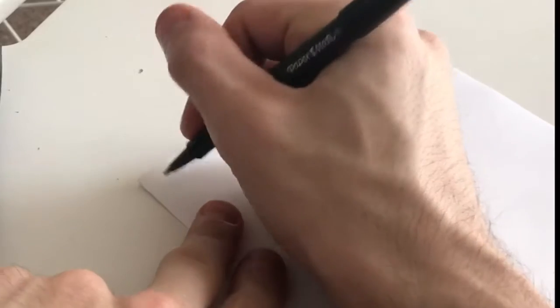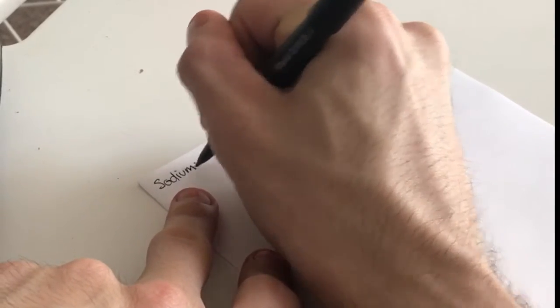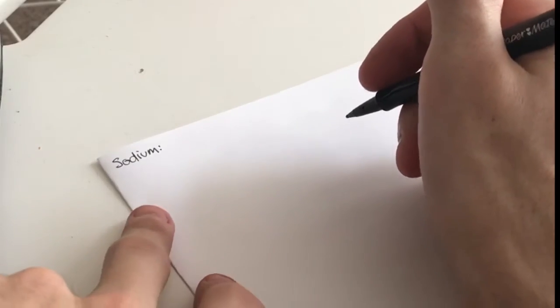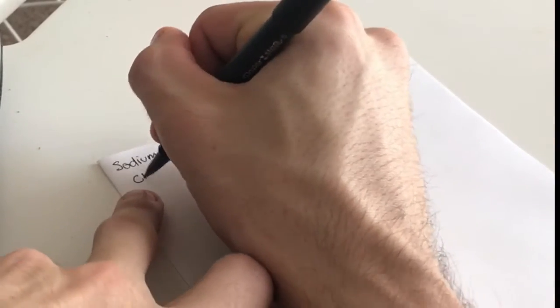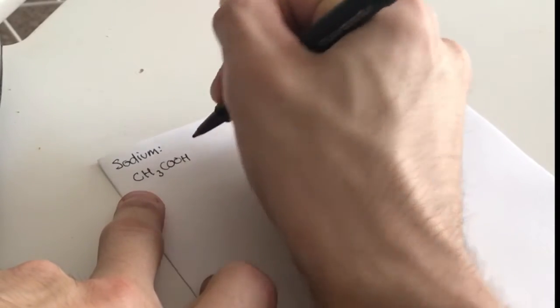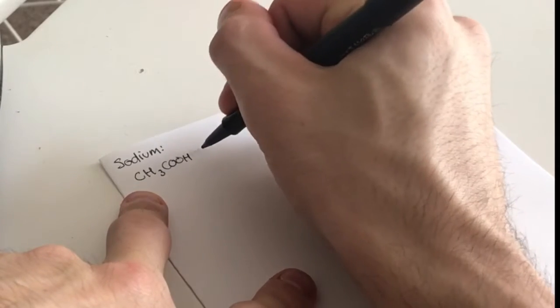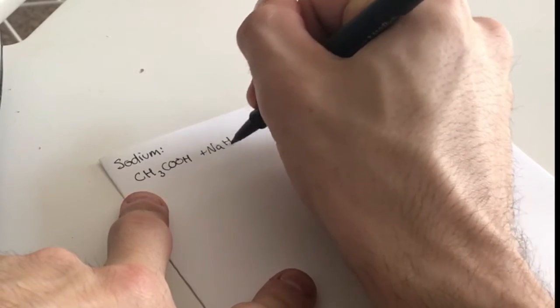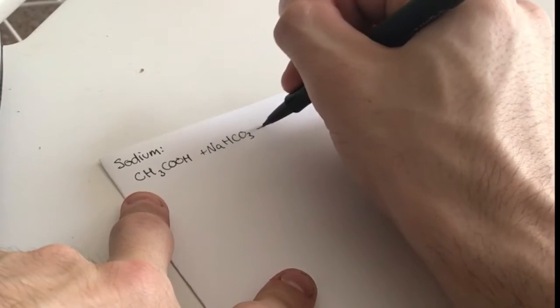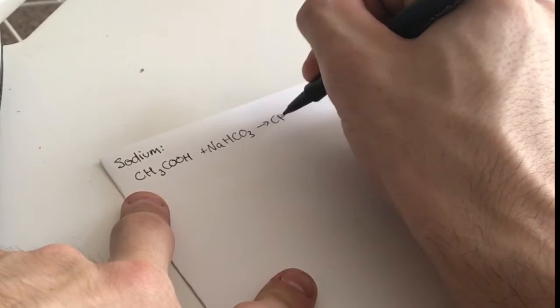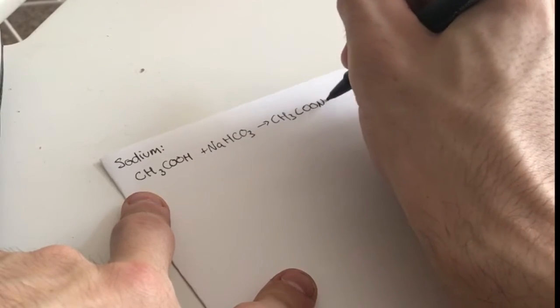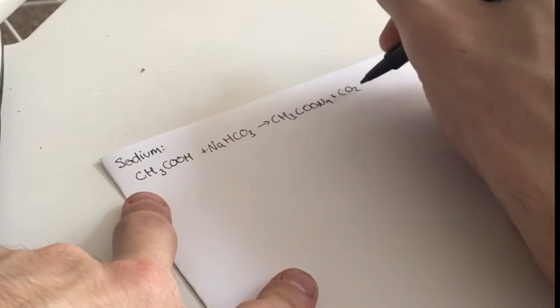I've done the maths on how much of each base will need to react with a certain amount of acid, and I've written it all down here just so I can quickly reference it, but I'll run you through exactly what I did. We're going to start with the sodium carbonate, so we'll label this sodium. We had the balanced chemical equation for it as well, which I found online, which was CH3COOH, which is the acetic acid, plus the sodium bicarb, and that reacts to create CH3COONa, that's our sodium salt, plus CO2 and H2O.